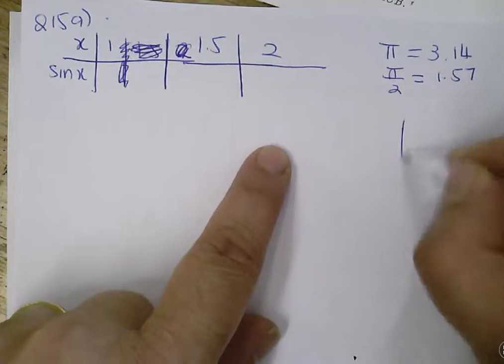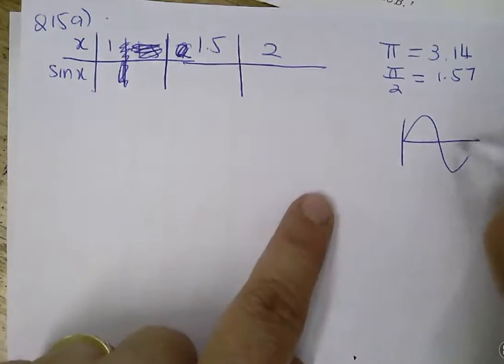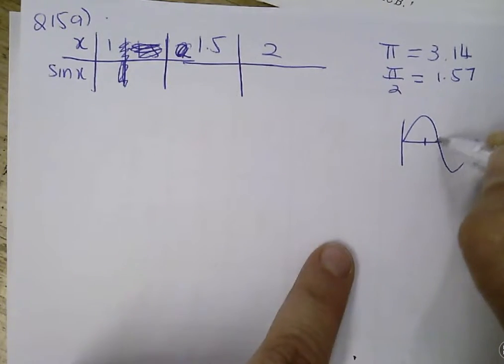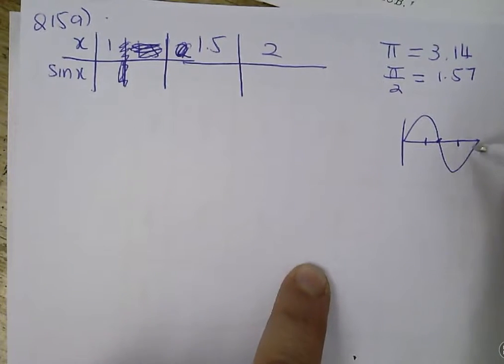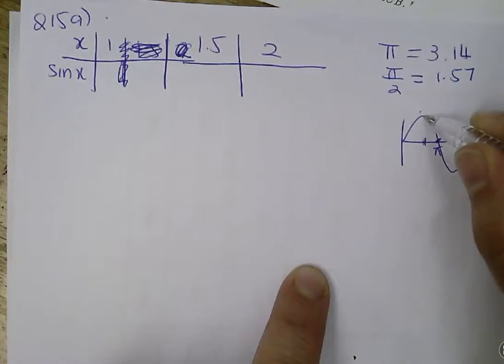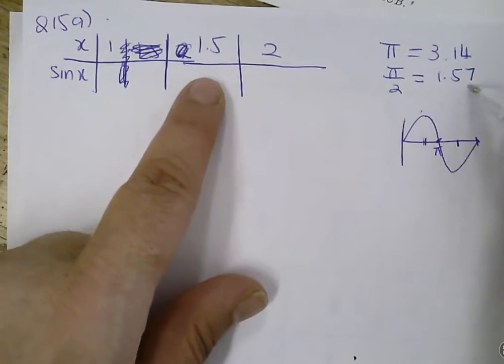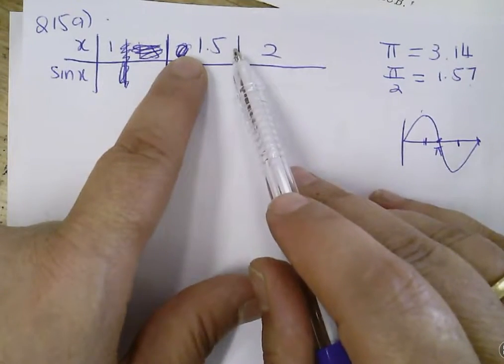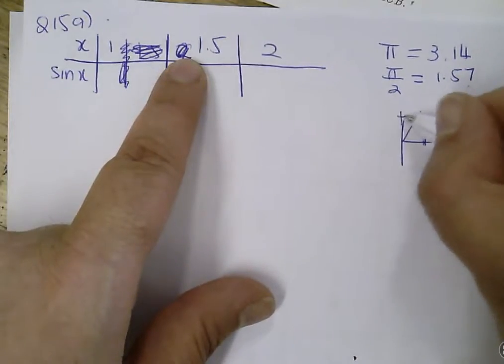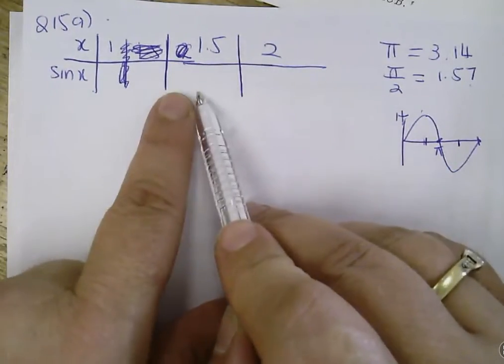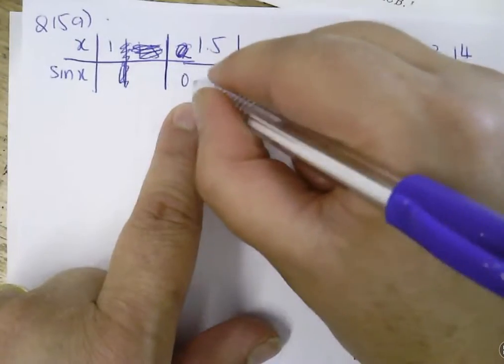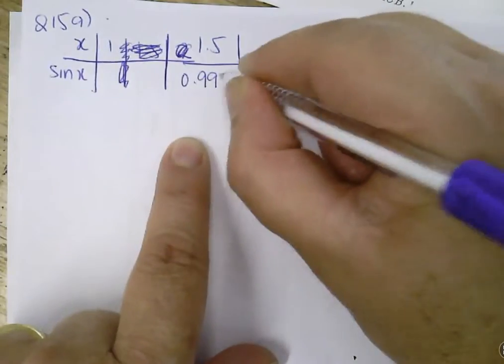Now, if I draw the sine curve, that's sine 90, sine 180, sine 270, sine 360. That sine pi on 2 is approximately 1. Pi on 2 is 1.57. You're doing 1.5, right? So we're expecting that this answer is just under 1, and someone just called out 0.997.